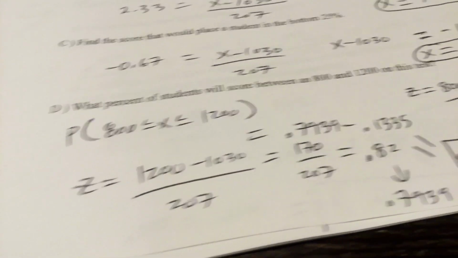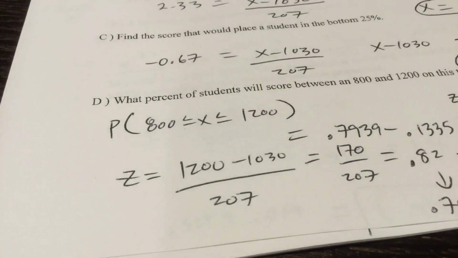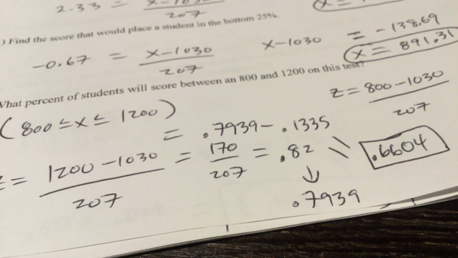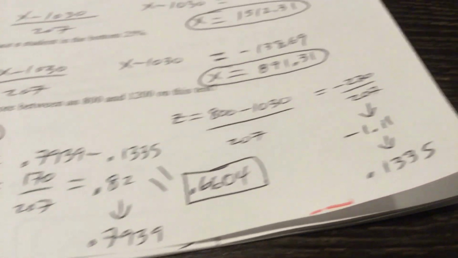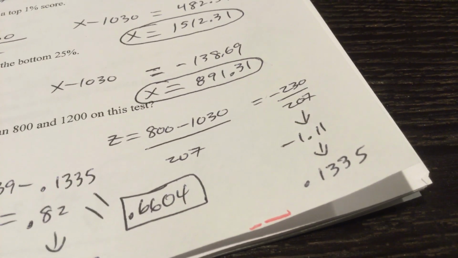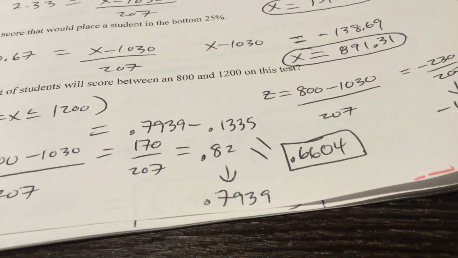What percent of students will score between an 800 and a 1200 on the test? Probability statement, X is your SAT score. This is an SAT, the old one. You had a normal distribution, or approximately normal distribution, with roughly that mean and standard deviation. So let's just call it the SAT. First Z score for the above average score, with the area associated with it, and second one for the below average score, and subtract. So roughly 2/3 of students would get between an 800 and a 1200.